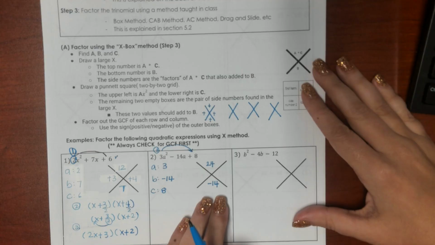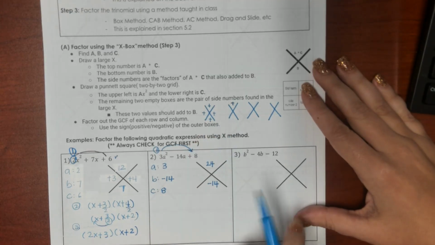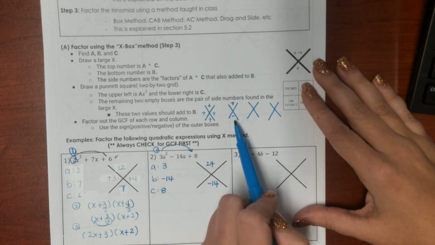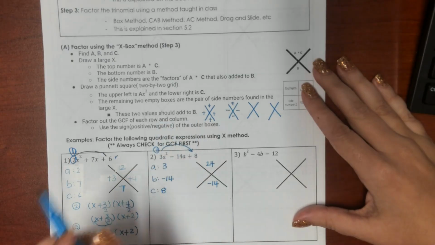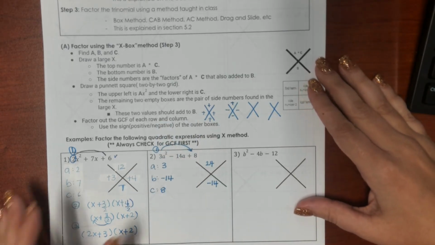For our example on like number 2, we have a positive factor on the top. We have a negative factor on the bottom. When that happens, so I have a positive number on the top and a negative number on the bottom, that tells me that my two factors are going to end up being negative numbers. And we'll see that here in just a second with number 2.